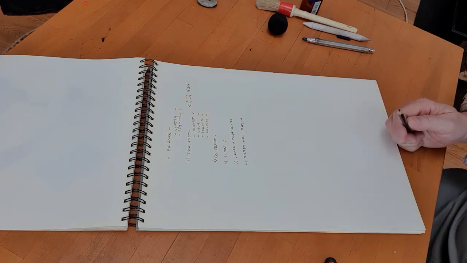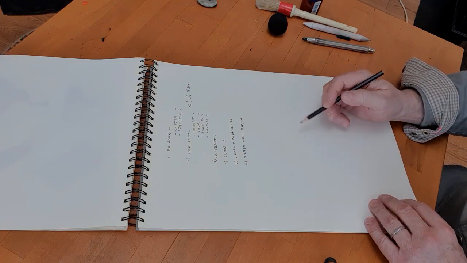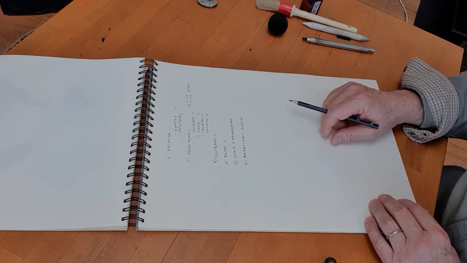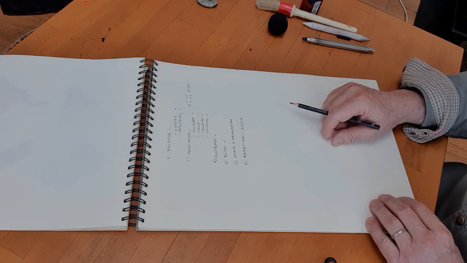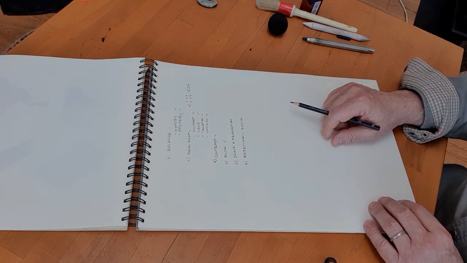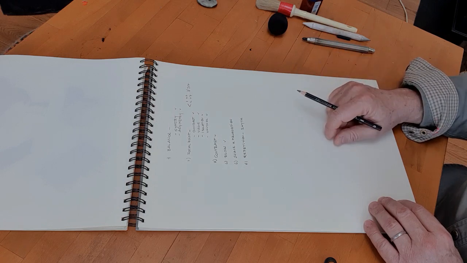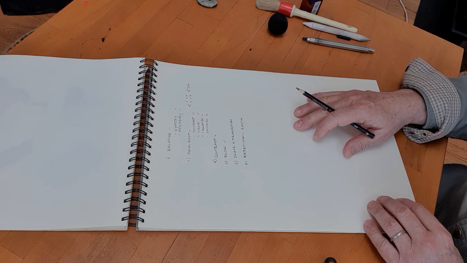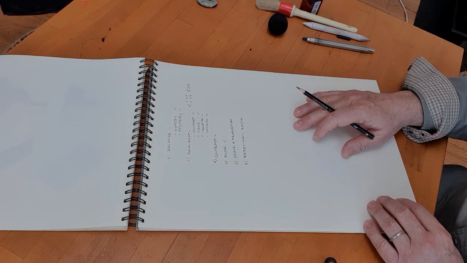We will discuss now the focal point. We can have in a composition one focal point, which is very easy to achieve, or two focal points, and it's not advisable to use three focal points, which is very difficult to achieve.